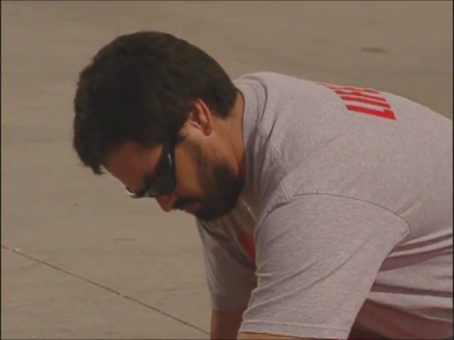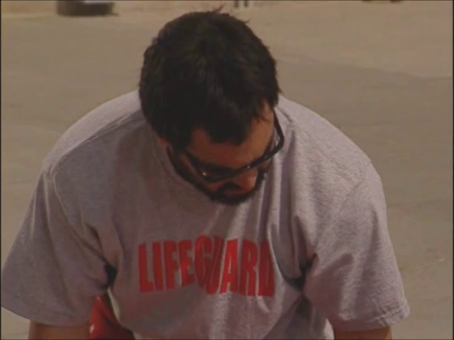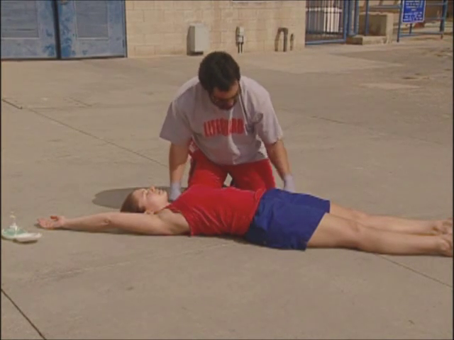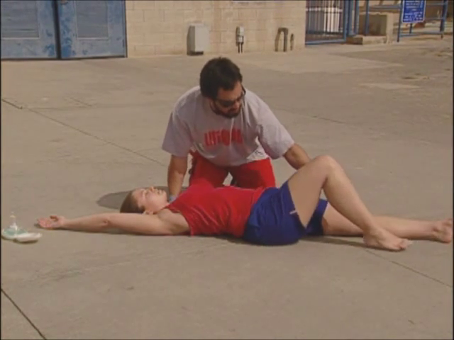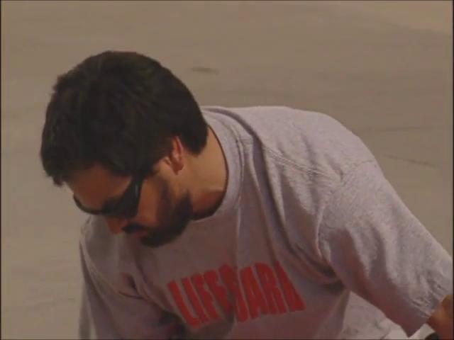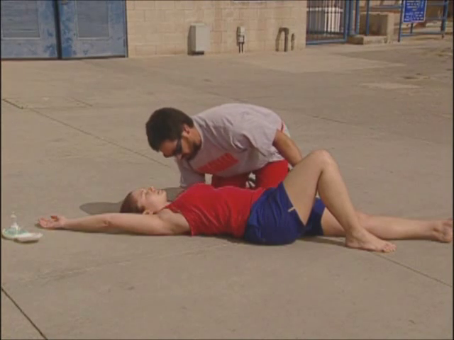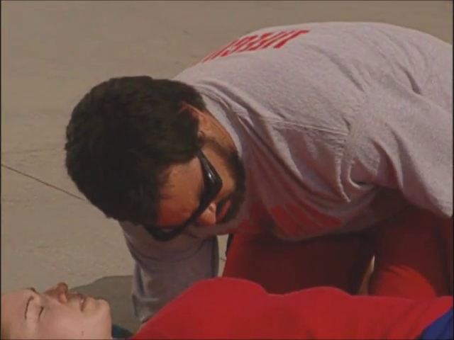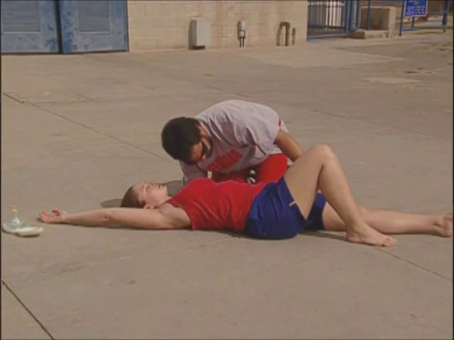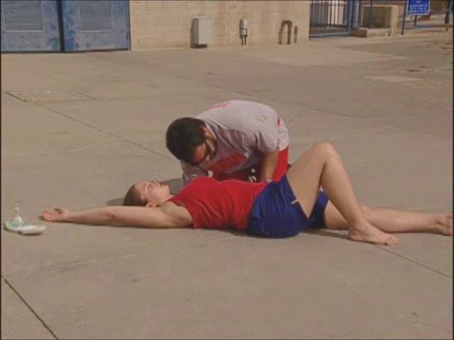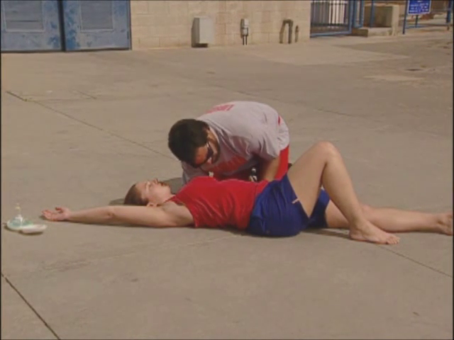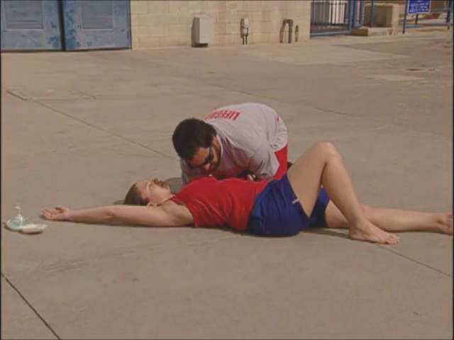Take the victim's nearest arm and place it next to her side. Grasp the leg farthest from you and bend it up. Using your hand nearest the victim's head, cup the base of the victim's skull in the palm of your hand and carefully slide your forearm under the victim's near shoulder. Do not lift or push the victim's head or neck. Place your other hand under the arm and hip closest to you.